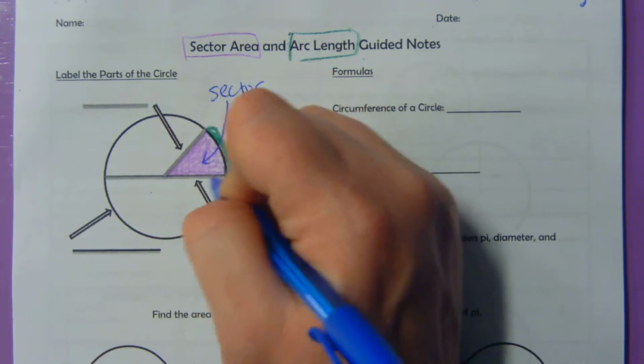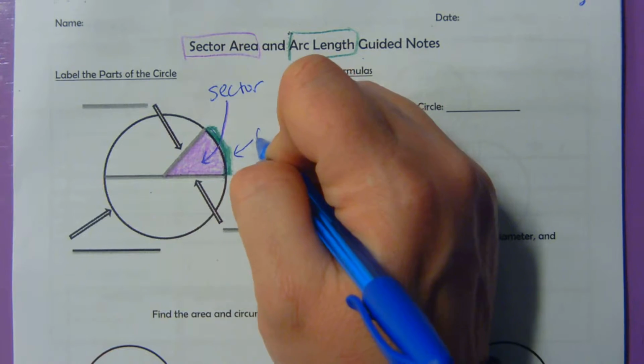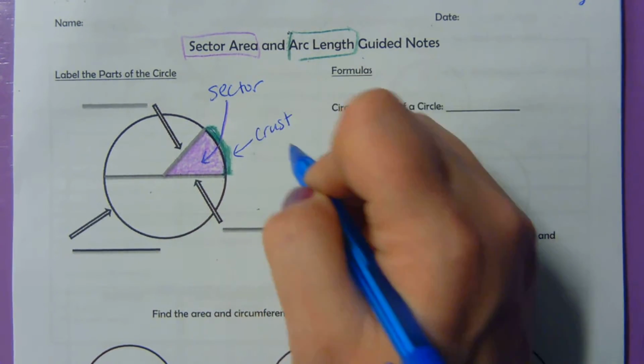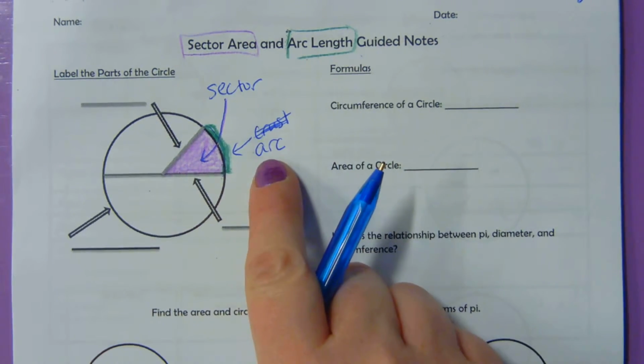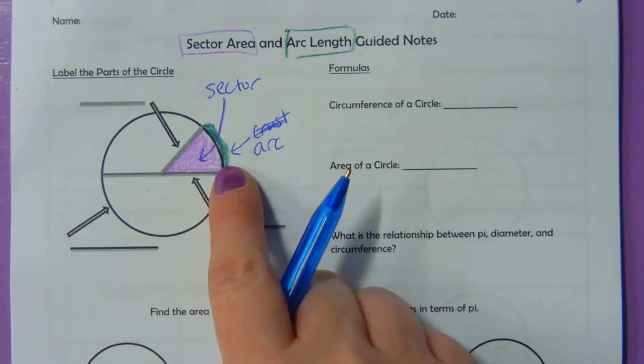So my sector is a piece of pie, and you can think of this like the crust or something. I put crust. I meant arc. That's funny. So this is my arc, which is part of the circumference.